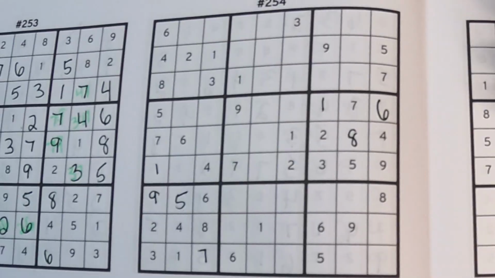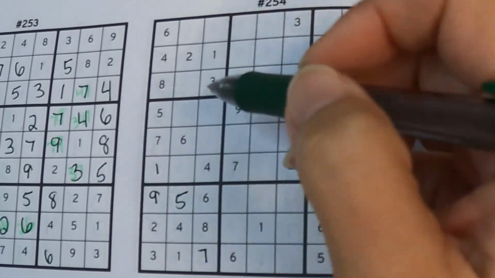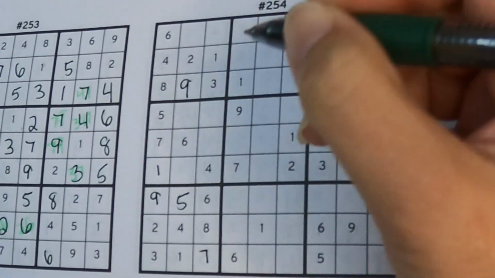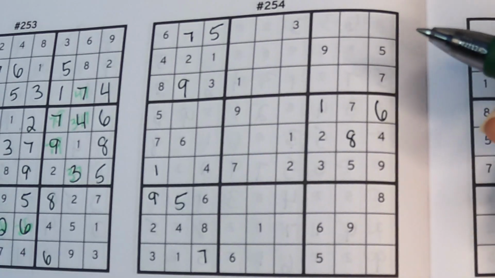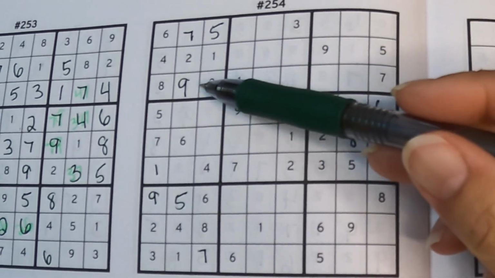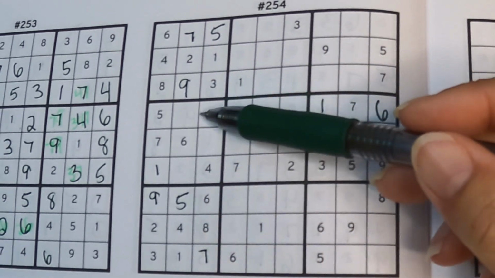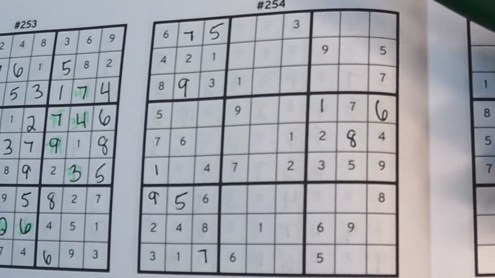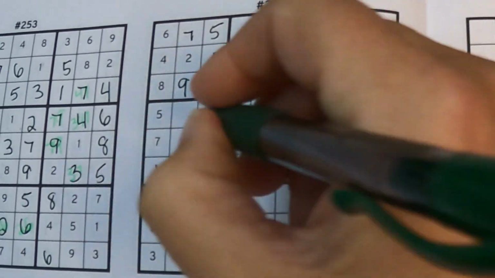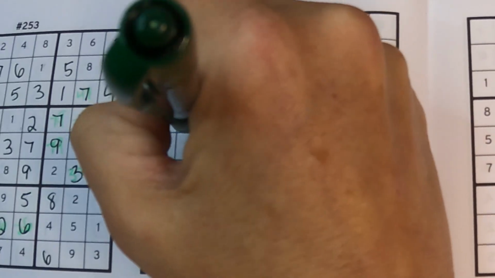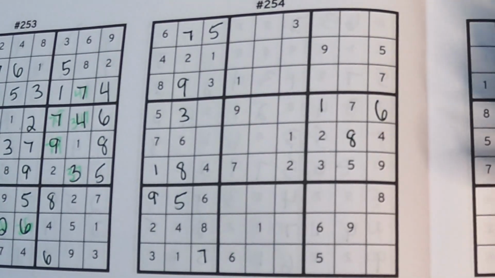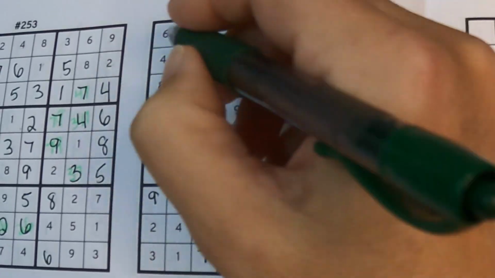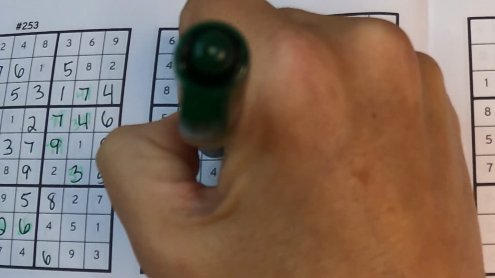For this box, we're missing 5, 7, and 9. We've got a 5 here and a 7 here, so this is our 9. That 5 makes this our 7, 5. For this column, we're missing 3 and 8. We've got a 3 here, so 8, 3. For this box now, we're missing 2 and 9. We've got a 9 here, so 2, 9.